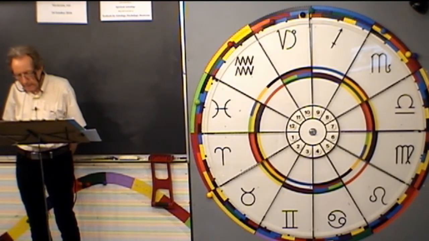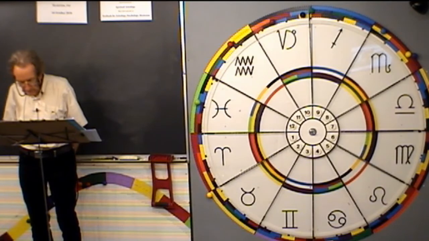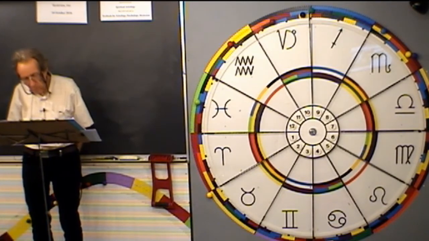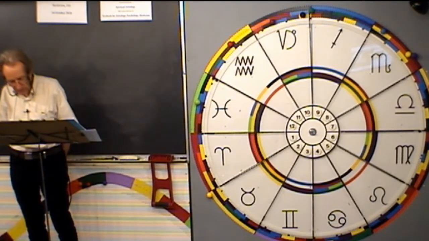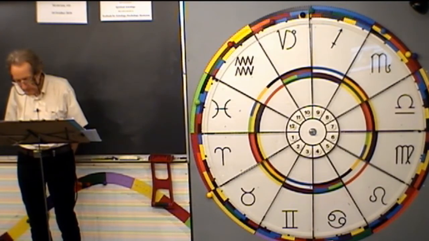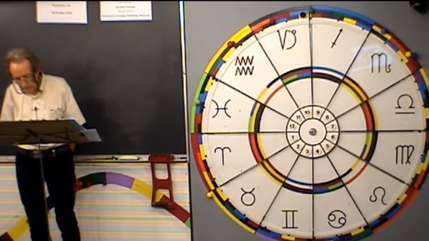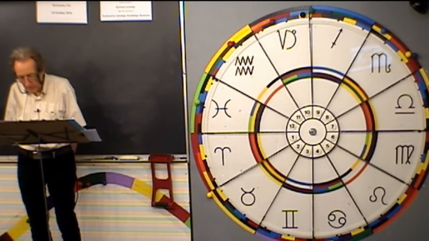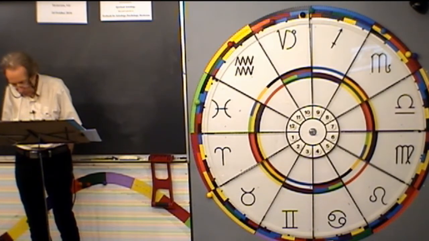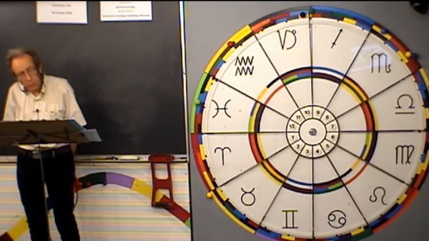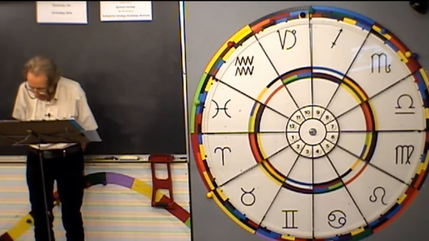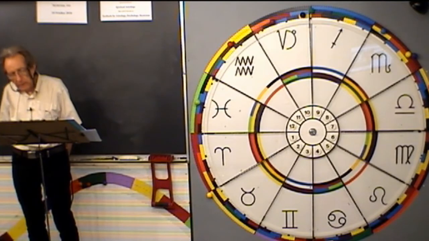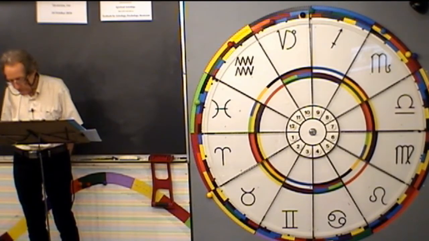If we look at our estimations, we see that Jupiter, the ruler of Sagittarius, and therefore the ruler of the second house, is in a Jupiterian sign. It's in Sagittarius, the other rulership for Jupiter. So Jupiter, as the strongest planet in the horoscope, is magnified in its Jupiterian nature.